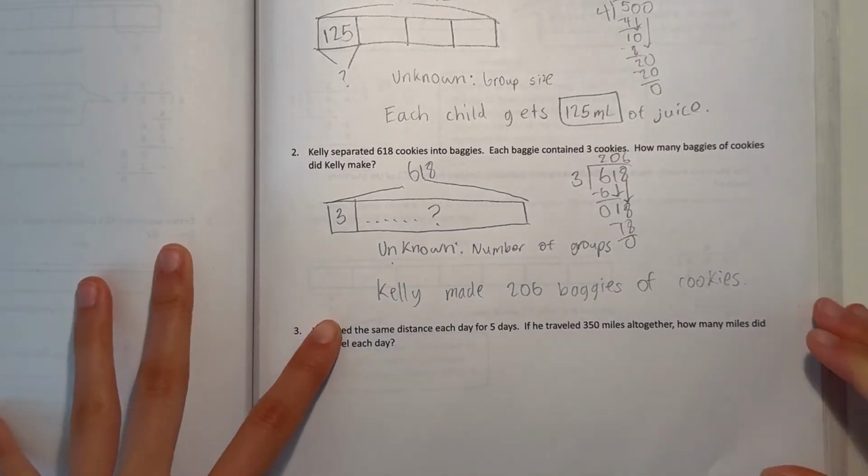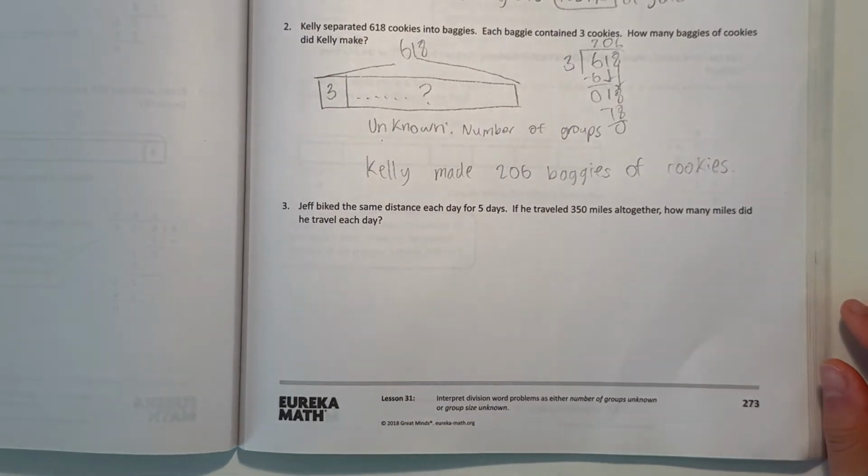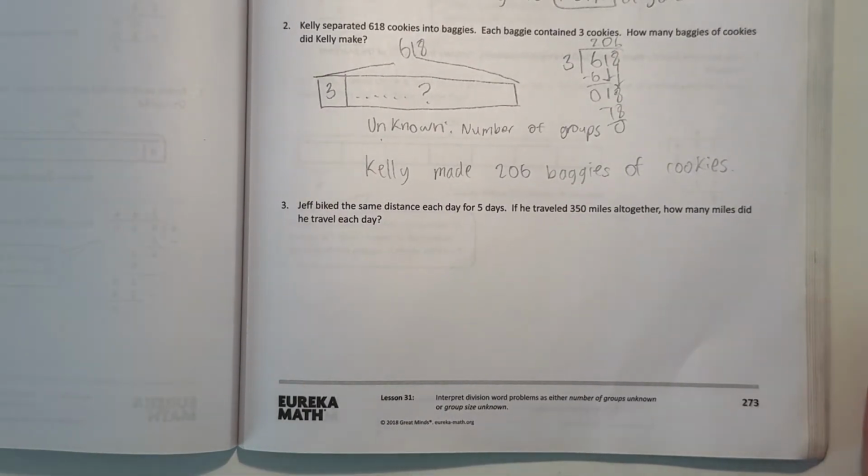Alright, number 3. Jeff biked the same distance each day for 5 days. If he traveled 350 miles altogether, how many miles did he travel each day?